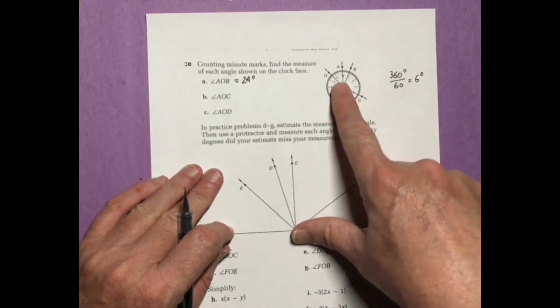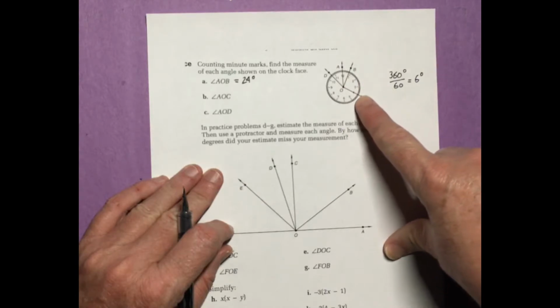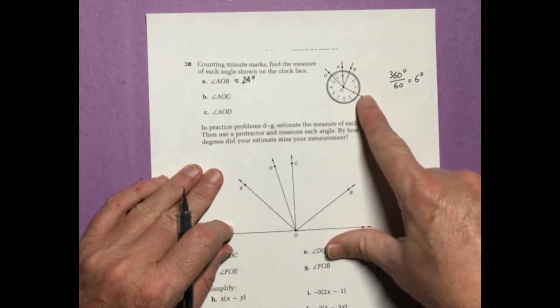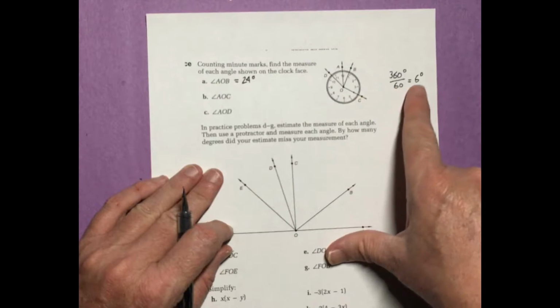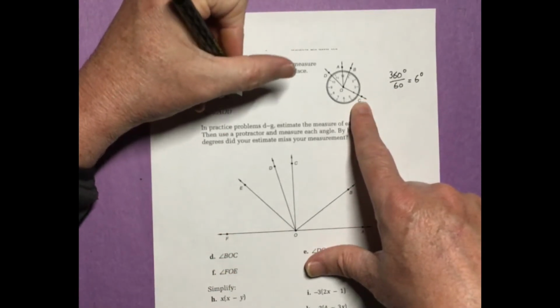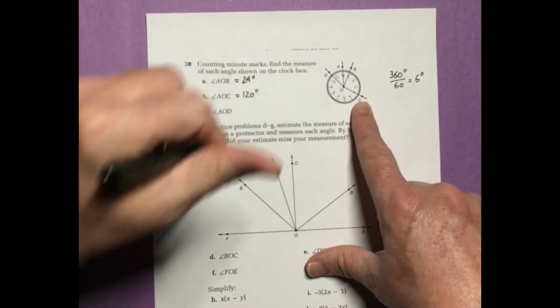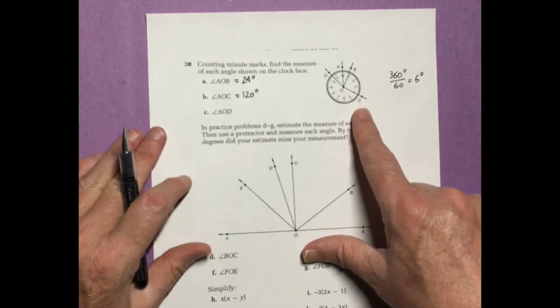AOC, so again, starting at noon, we're going to go all the way down here to 4, which is 20 minutes, and each minute is worth 6 degrees. So 20 minutes times 6, that is 120 degrees. There you go.